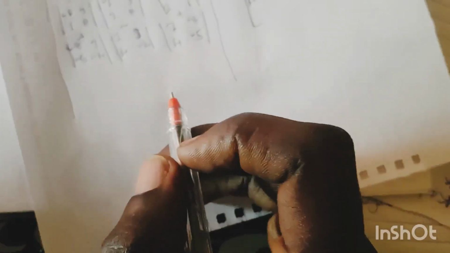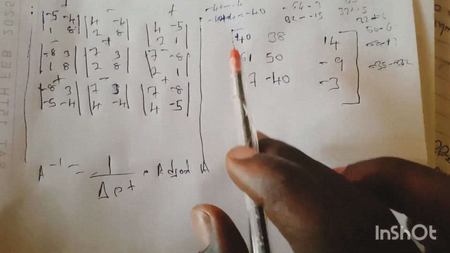Now what we are going to do is find A inverse, which is equal to 1 over the determinant times the adjoint of A. Now we are going to look for the adjoint of A. The adjoint of A is that we are going to replace the row with the column.